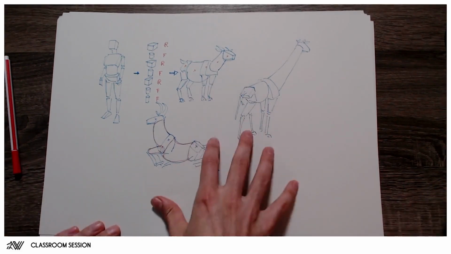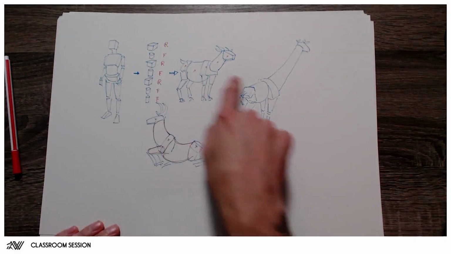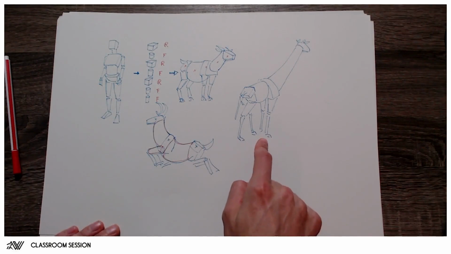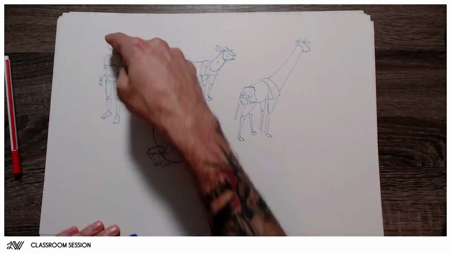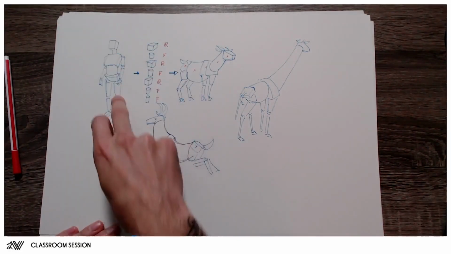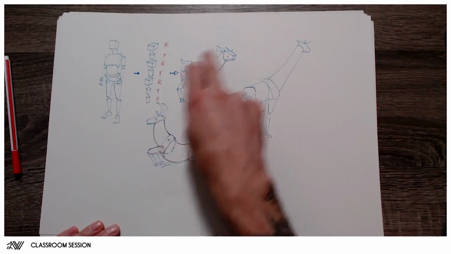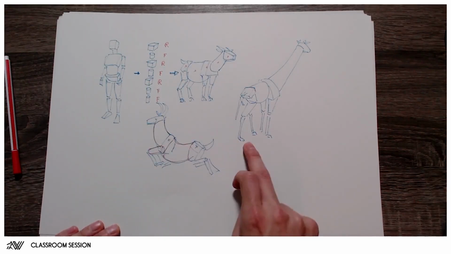Right, so is that making sense so far? The similarities in the mannequinization? And now we can use sort of the division of the mannequin, the figure mannequin, into the animal mannequin. Does that make sense?